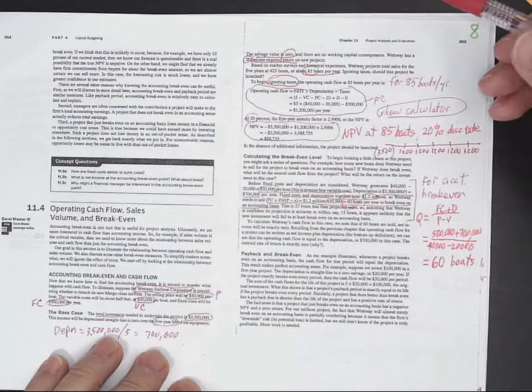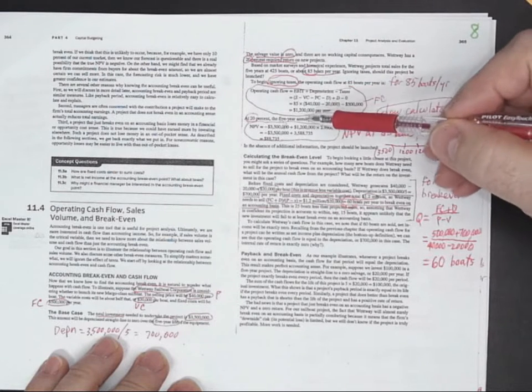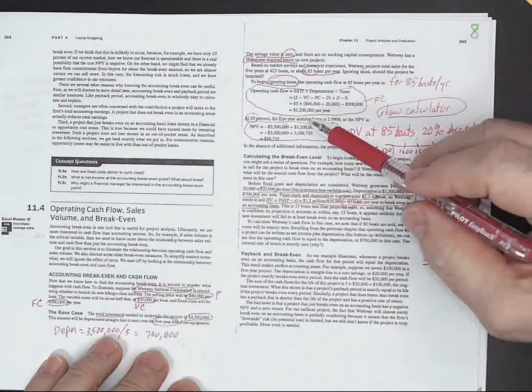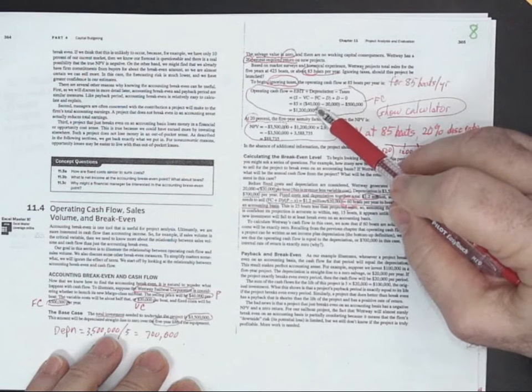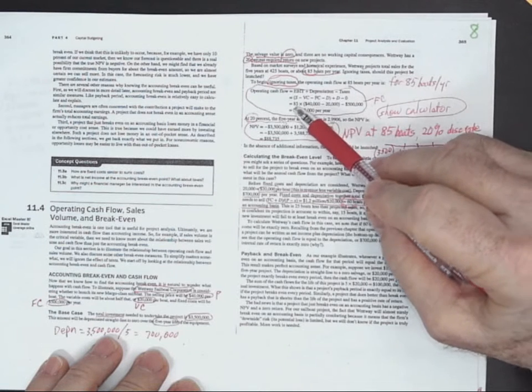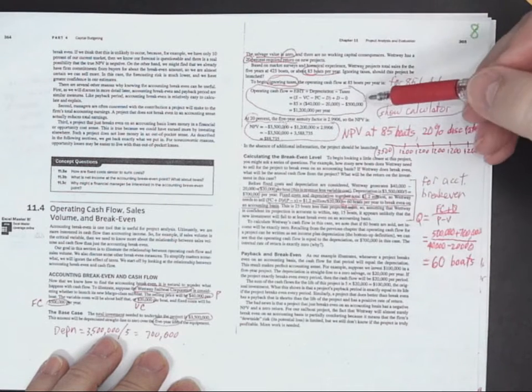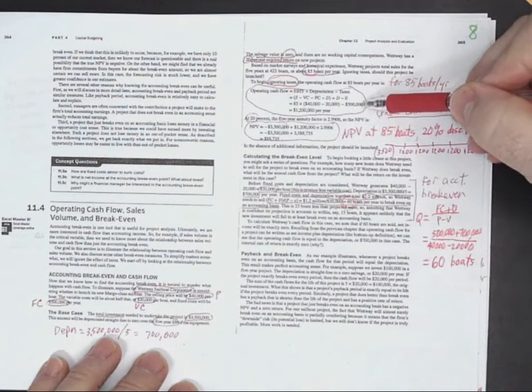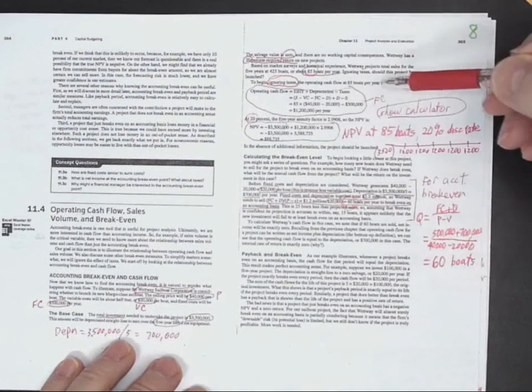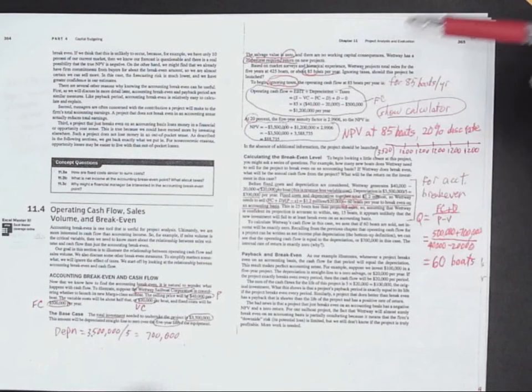So basically what we have then is the sales, which are 85 times 40,000, minus variable costs, which are 85 times 20,000, minus the fixed costs, which are 500,000. And when we plug the numbers in, we get $1,200,000 per year.